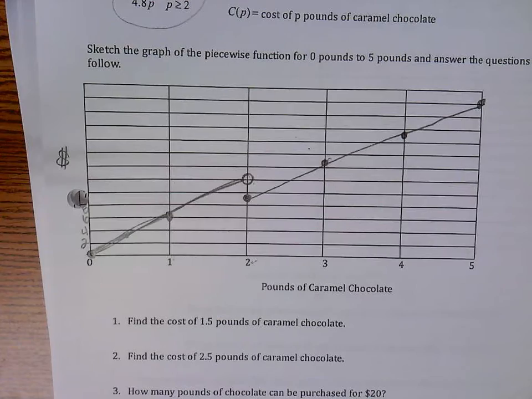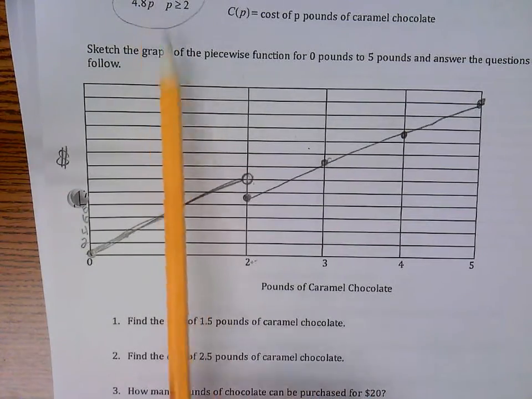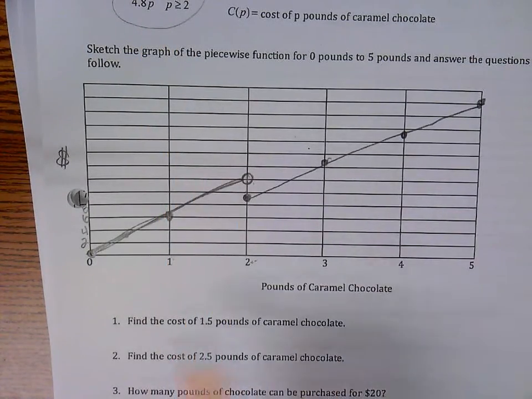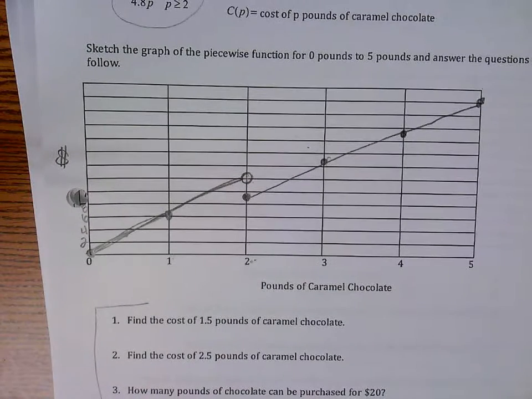So I want you to use the functions up top or the graph to see if you can answer questions 1 through 5 down below. Like, what if you buy 1.5 pounds, what's the cost? Or 2.5 pounds, what's the cost? If you had $20, how much could you spend? And then tell me something about those limits on 4 and 5. So see if you can answer 1 through 5, and then we're going to talk about the answers and look at the back page together.